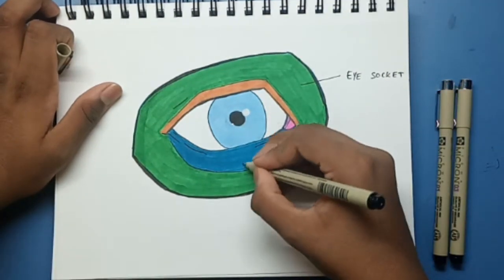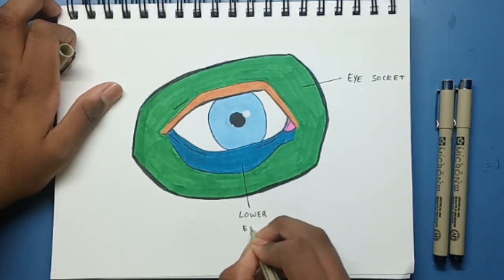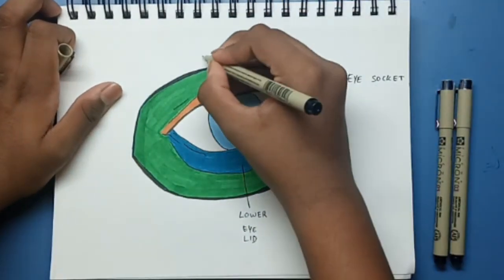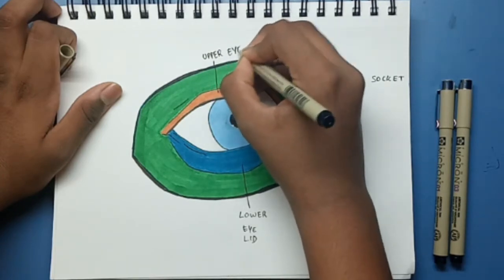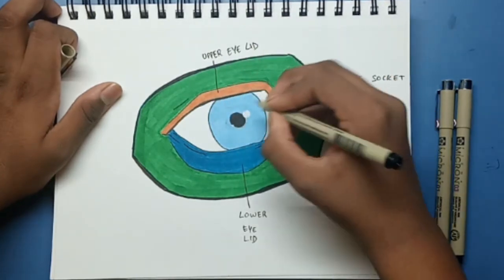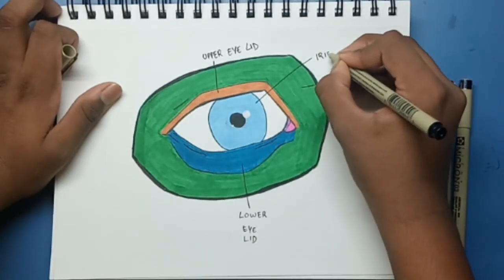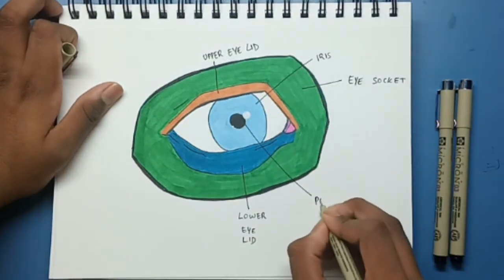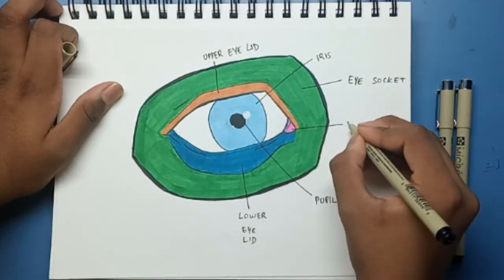Then here we have the lower lid, the upper eyelid, then here we have the iris, and lastly we have the pupil. Oh, and one more thing. This is the tear sac.